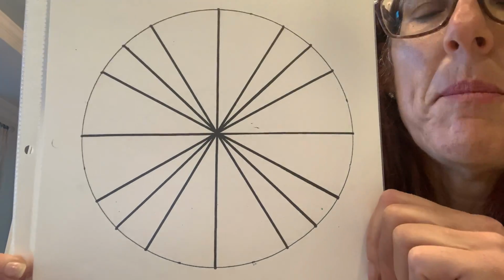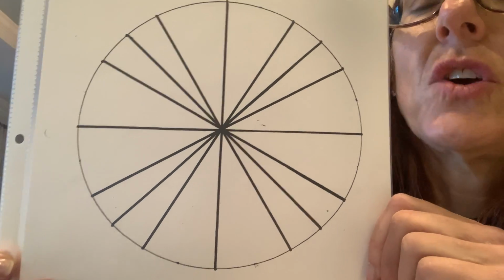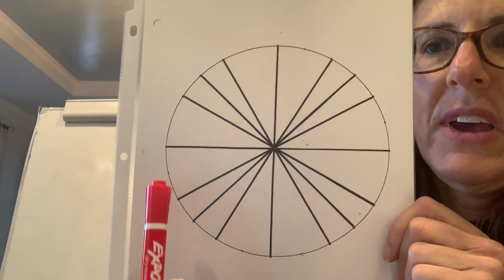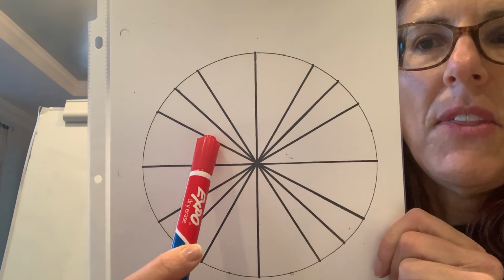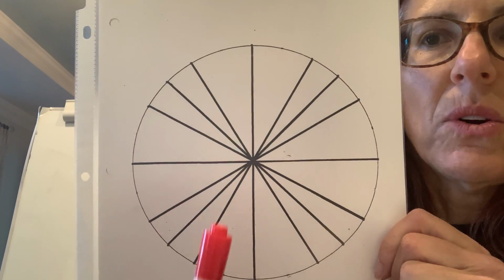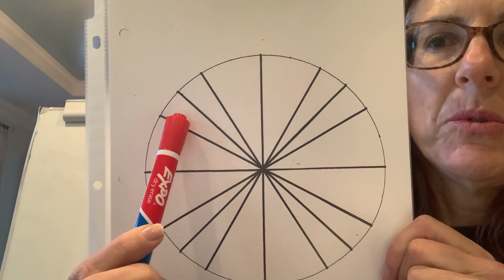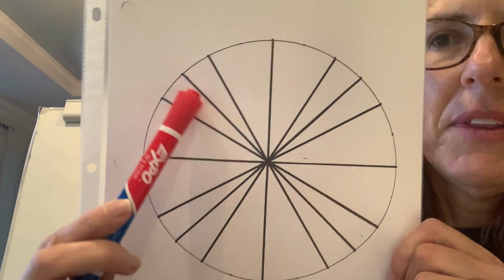If you cannot print this out, you don't have access to a printer, you just need to copy this drawing to the best of your ability. Get a big round thing, trace a round circle, draw a cross in it, and then divide these circles up. This quadrant is divided up into a third first with this line, and then you sort of split the line in the middle, okay?